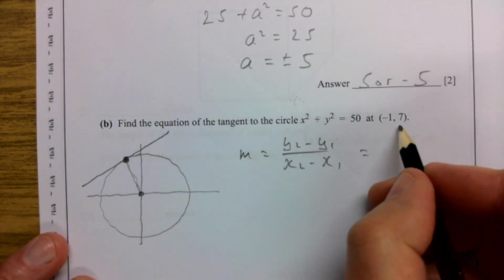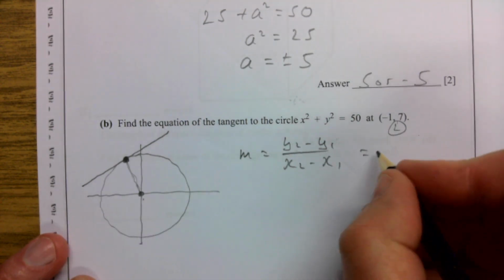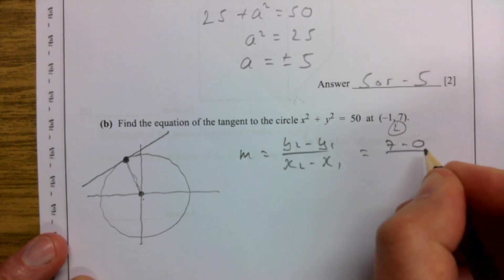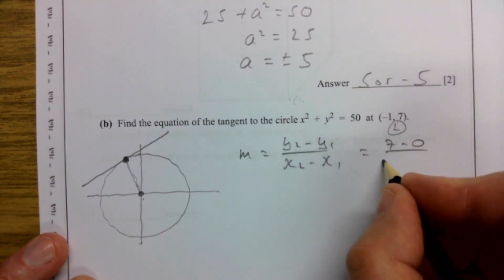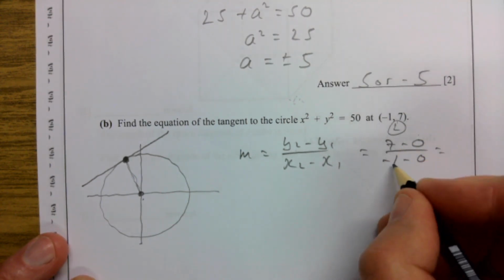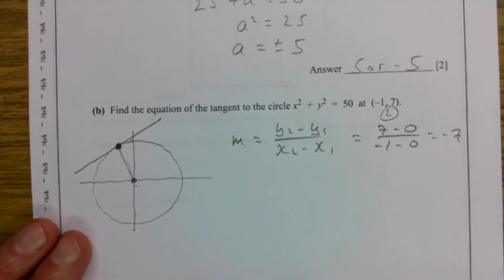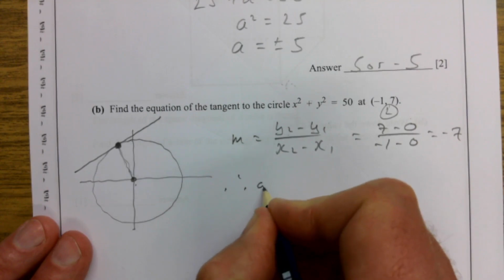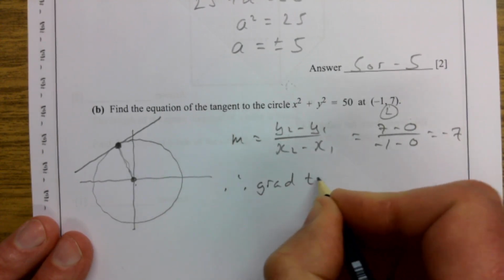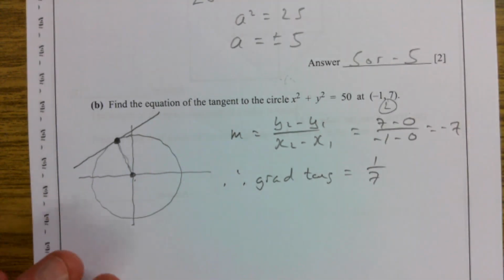And by y2, I'm going to take this as coordinate 2 and then 0, 0 as coordinate 1. So I'm going to go 7 take away 0 all over minus 1 take away 0. And that gives me a gradient of 7 over minus 1, so that's minus 7. And that means, therefore, my gradient of the tangent is going to be the negative reciprocal. So that's going to be a 7th.